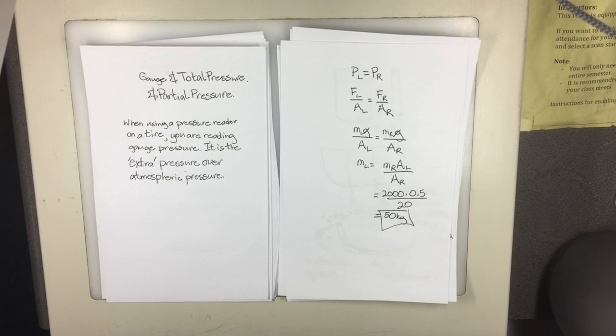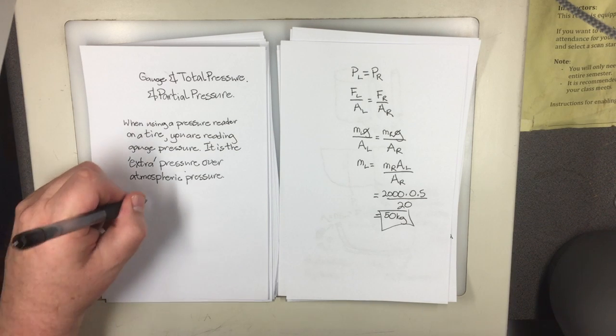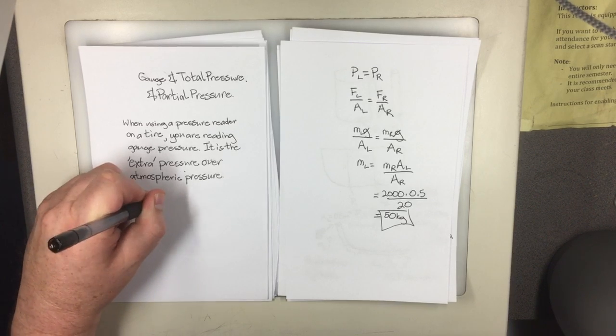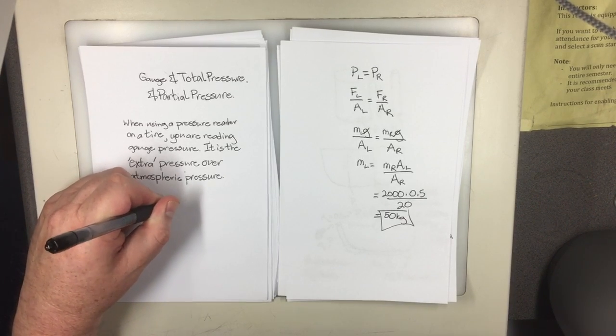So when you read, let's say, I forget what unit they use, pounds per square inch, which is, okay, fine. But let's say you had a gauge that read in atmospheres. And you put that gauge on your tire, and that pressure came out to be 2 atmospheres.